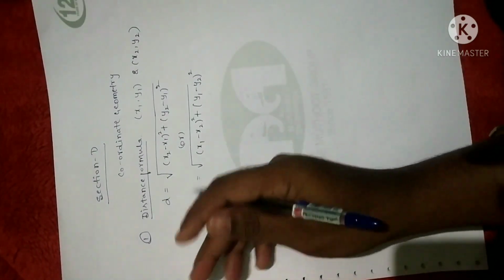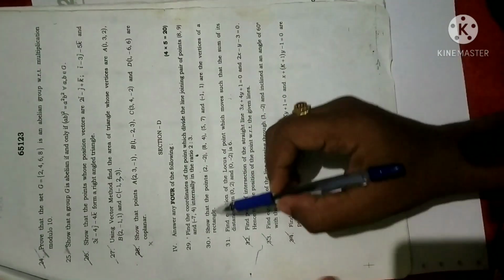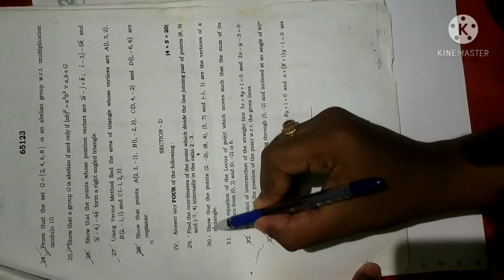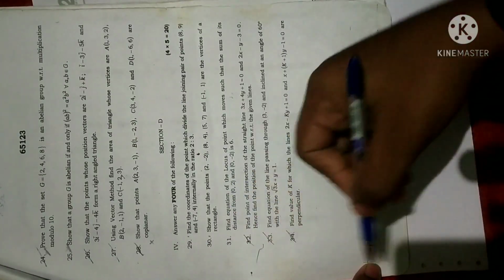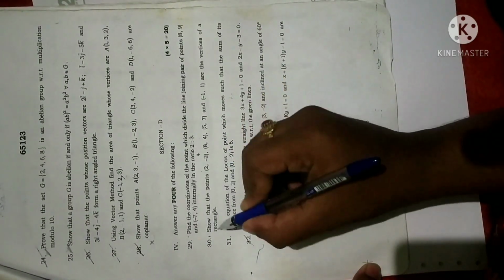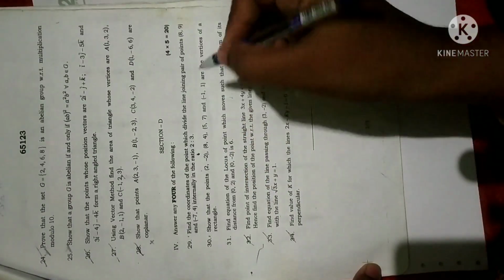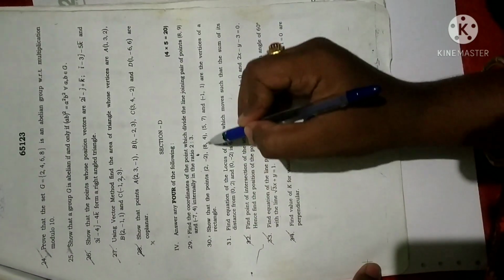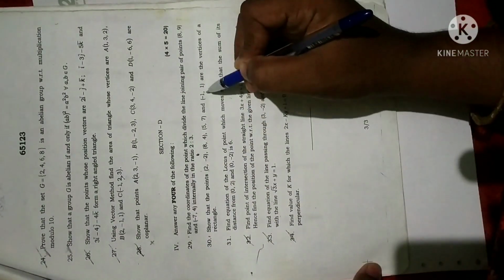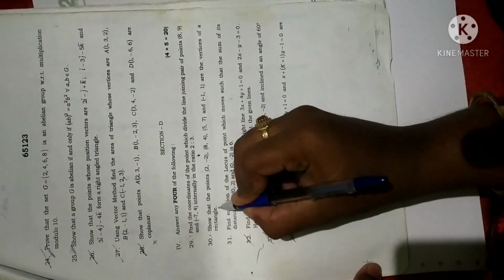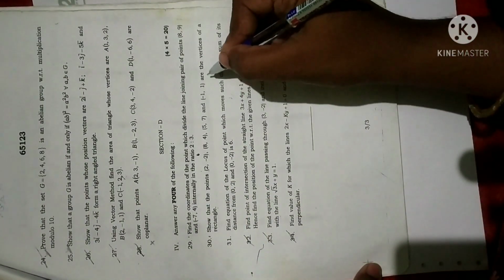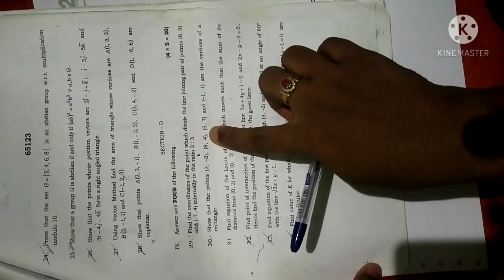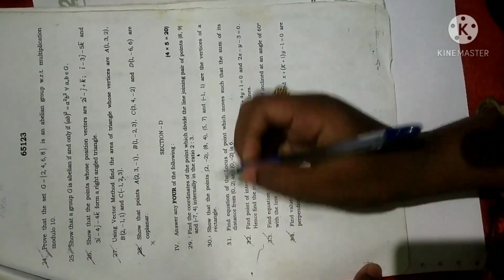Now every year the repeating question is based on the distance formula. In the question it is not directly mentioned that you have to use the distance formula. Just by reading the question you should know that we have to use it. Like, look at the question: show that the points 2, minus 2, 8, 4, 5, 7 and minus 1, 1 are vertices of a rectangle. Four coordinate points are given to us, and we have to prove that they form the vertices of a rectangle.